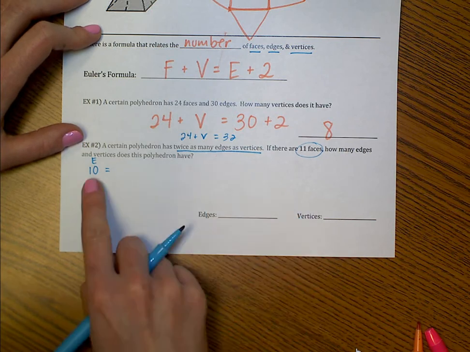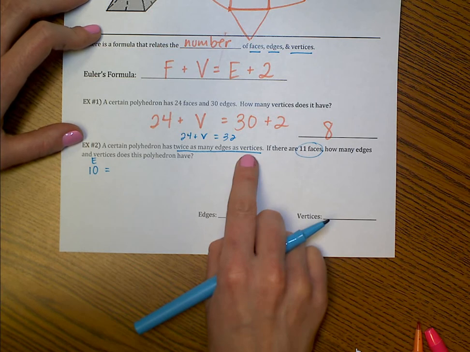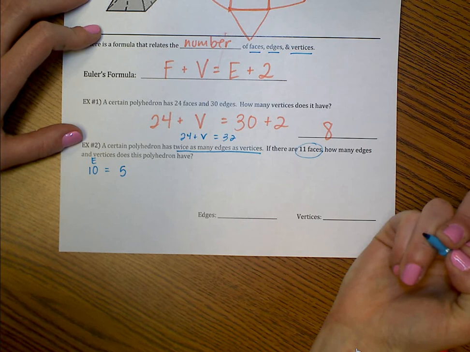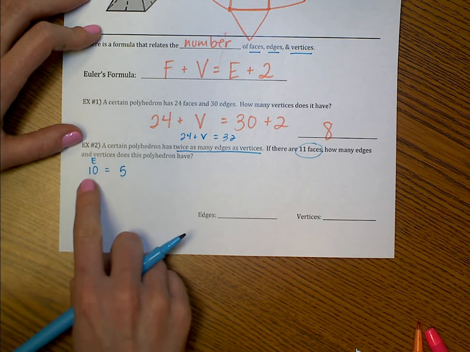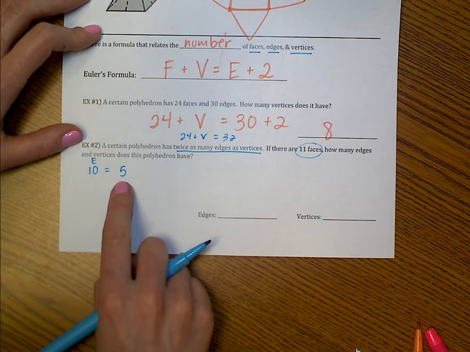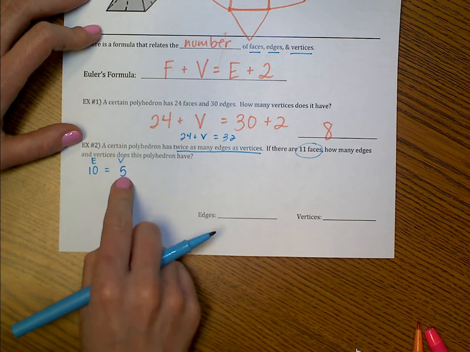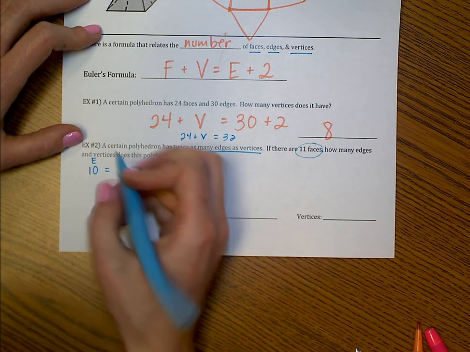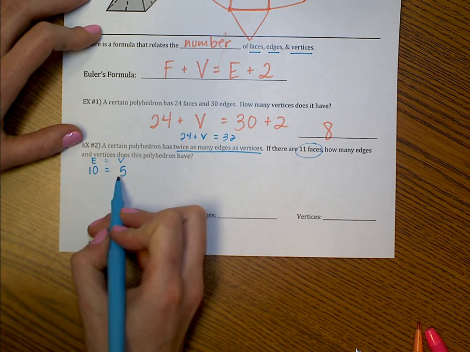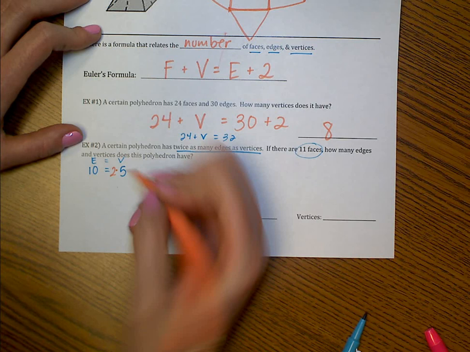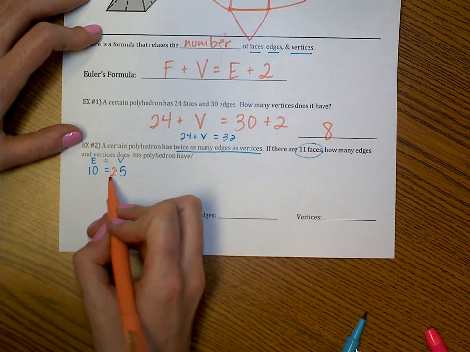So if there's 10 edges, then I know that there's 5 vertices. Because there's twice as many edges as there are vertices. So for these two things to be equal, I need to double the number of vertices. So I need to multiply this by 2, for that to actually equal the number of edges.